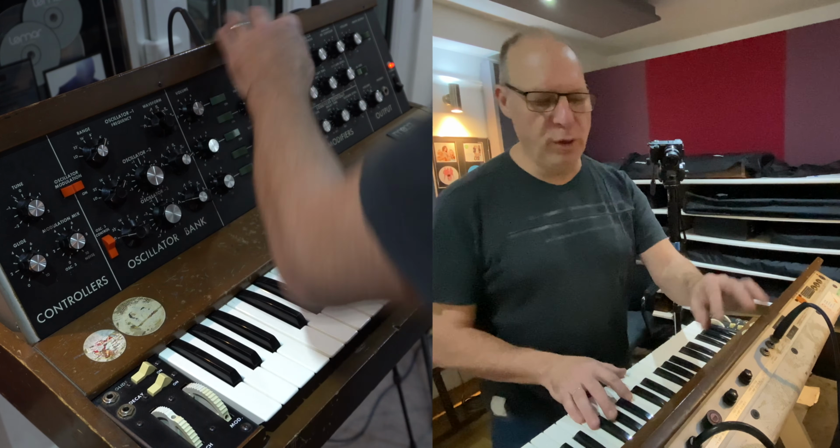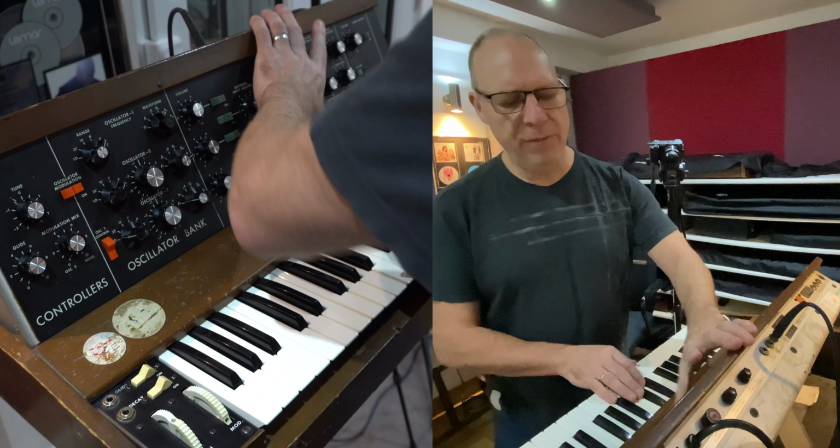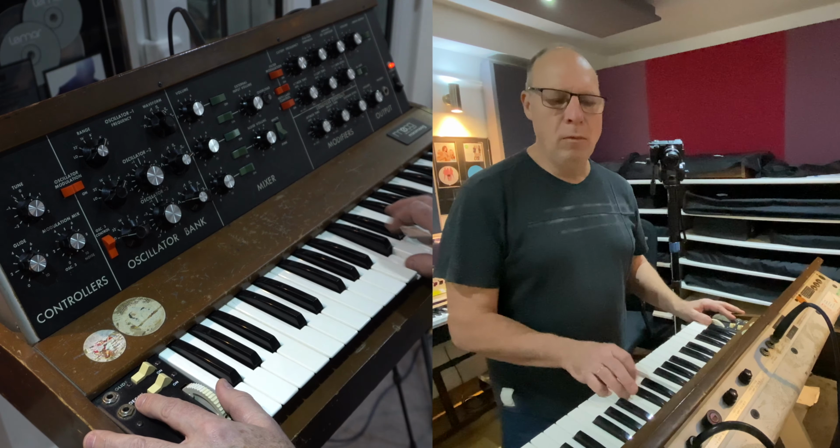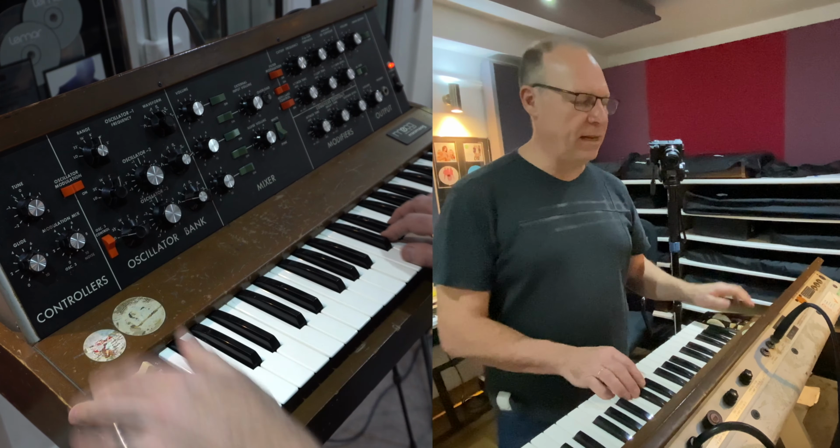There you go, it's nice and moving. So for a picky sound, like for a guitar pick, have it on about 200, have this on quite low, and then maybe knock it down an octave.